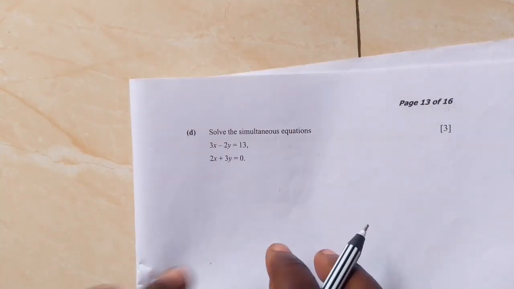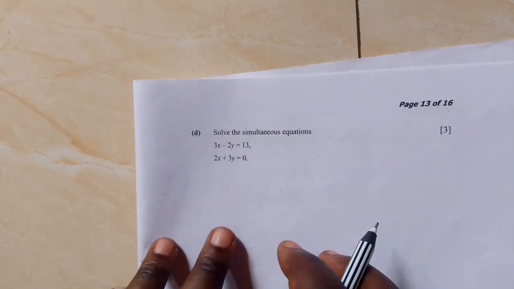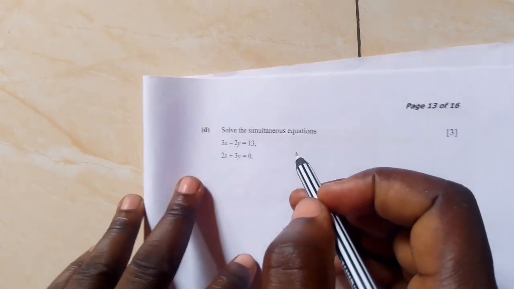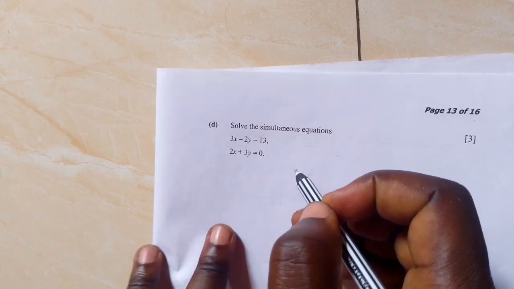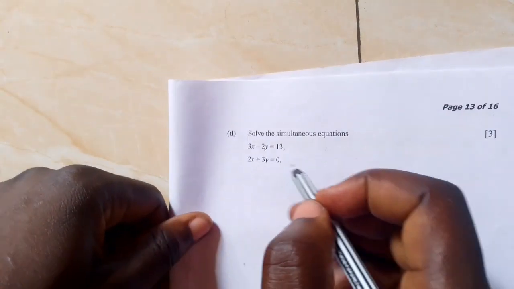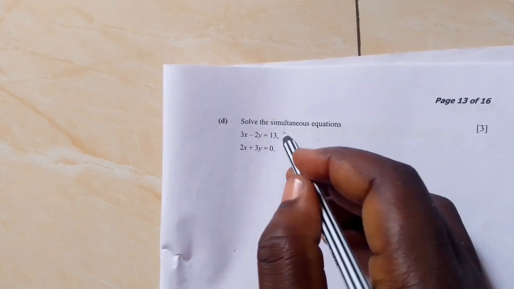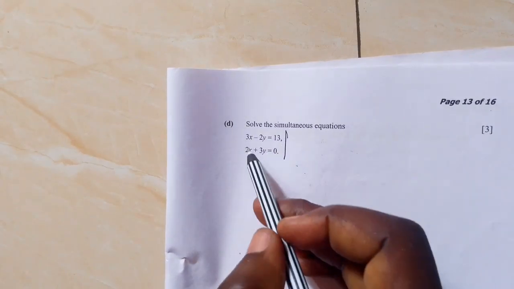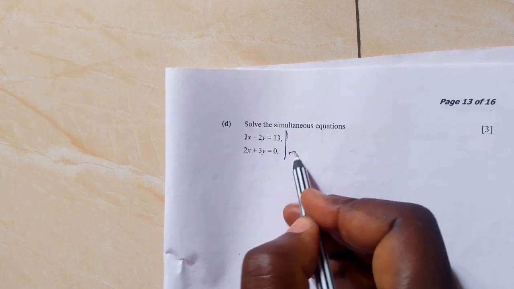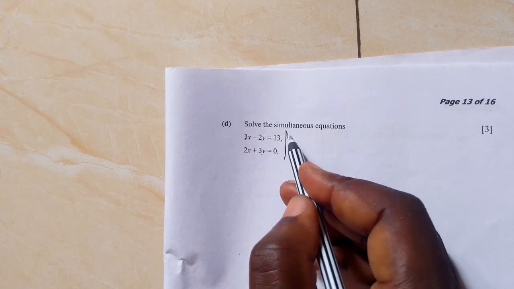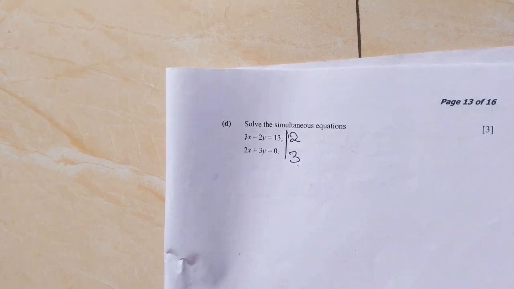It's also very simple. We go to the other question, which is question 6D, under simultaneous equations. All right, so under simultaneous equations here, as you can see, the variables are not the same, so we need to make them the same. So we are going to draw a line there. So how do we make them the same? These 3 here will come at the bottom, then these 2 will be on top. Take note of that, it's important.